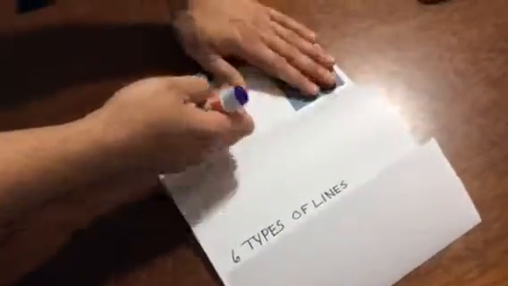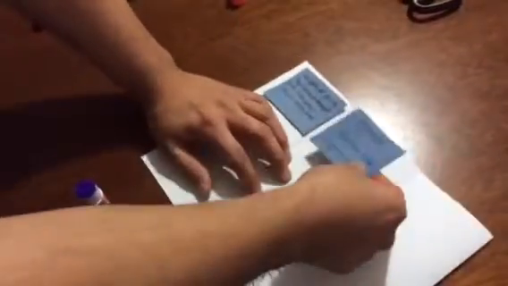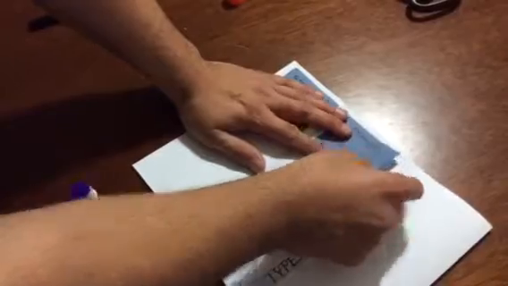Here we go. And then, in this square, we're going to put an example. So, an example of a line that goes both directions forever is a number line. Because numbers never end, so a number line is a perfect example of a line.